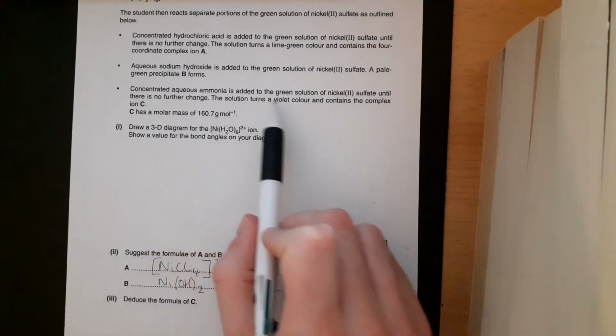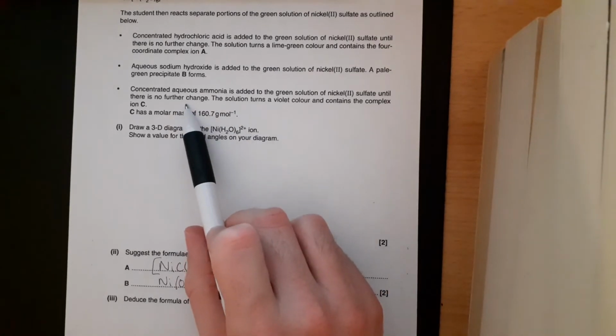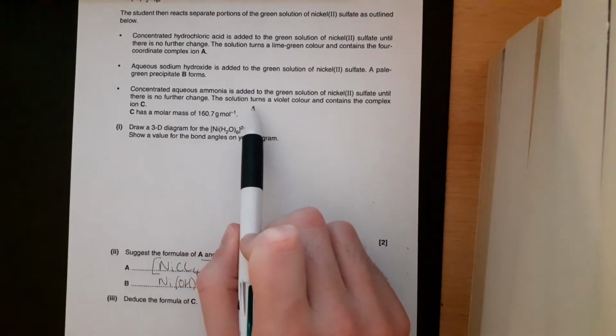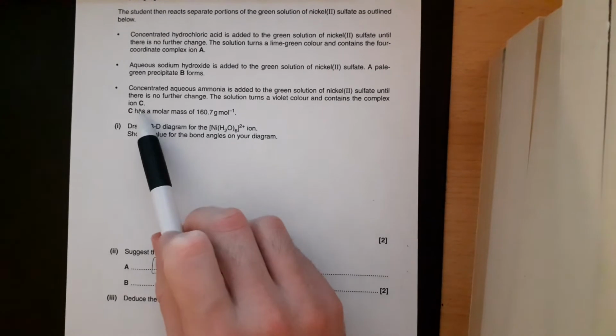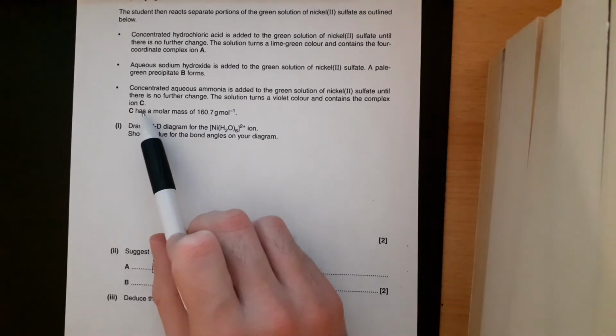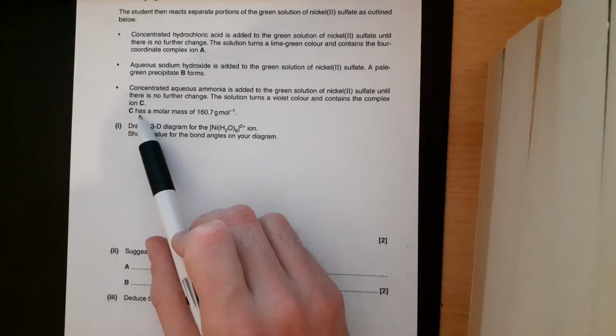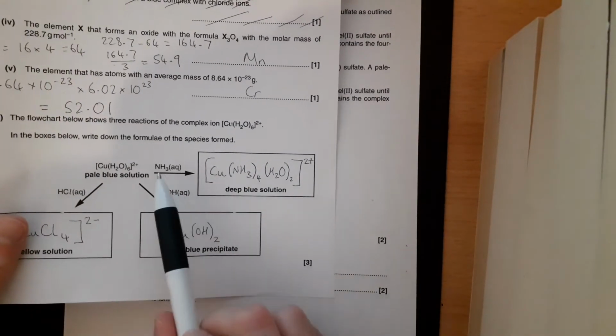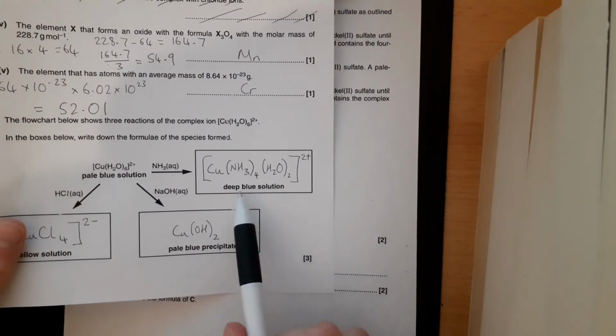Concentrated aqueous ammonia is added until there's no further change. So the solution then turns a violet colour and has a complex ion C. Okay, so this is presumably going to be a ligand substitution reaction. So again, it's going to be similar here. We're adding ammonia. We're going to end up with something like this.